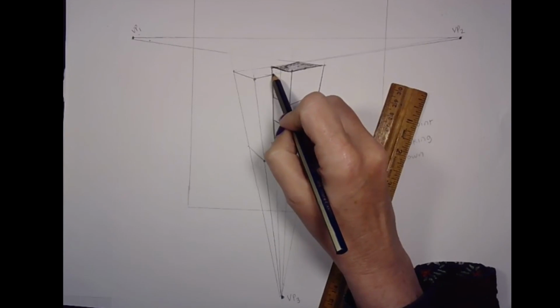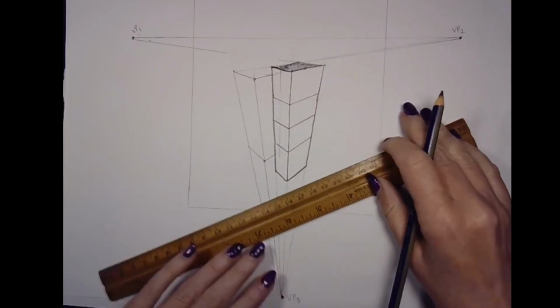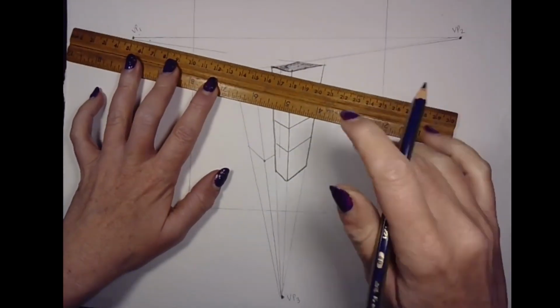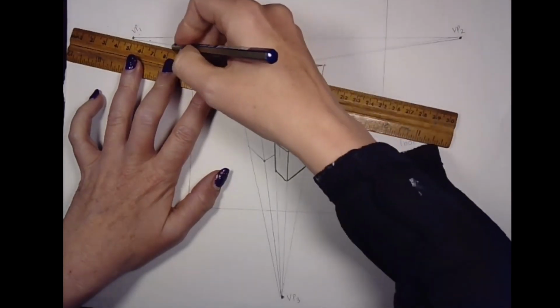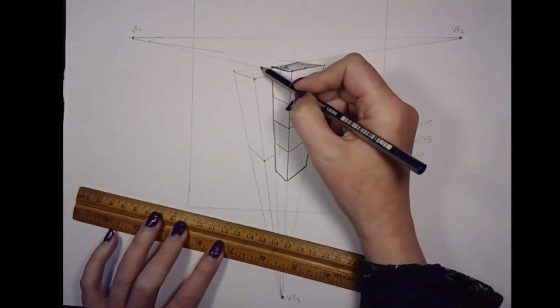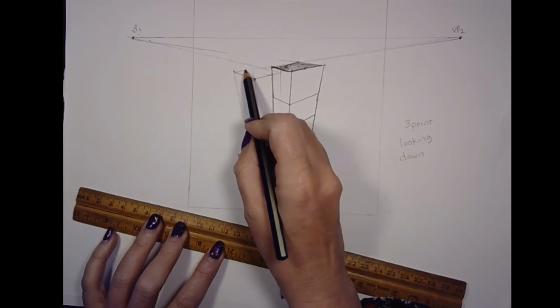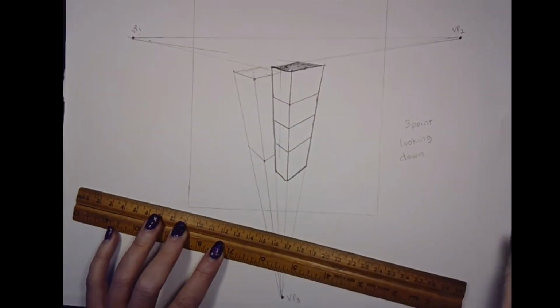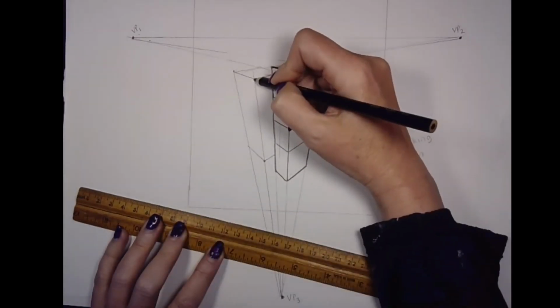But say it ends right here. So this would go to vanishing point 1, and that's going to tell me how the top is, right? So I'm going to get my black colored pencil.